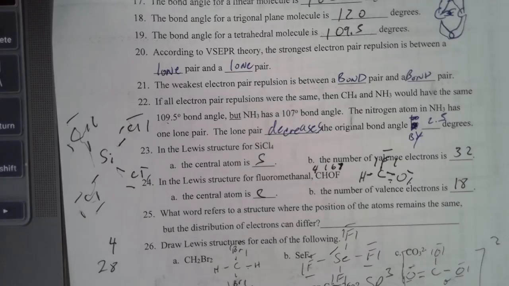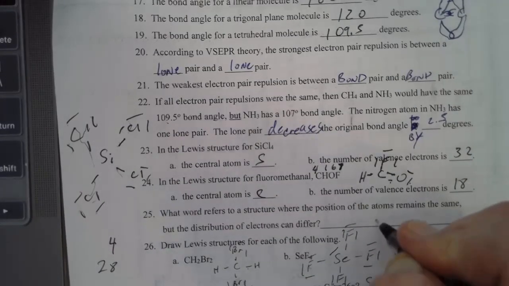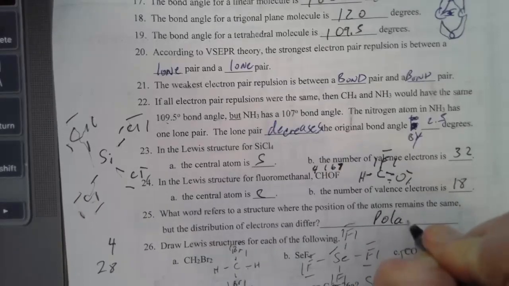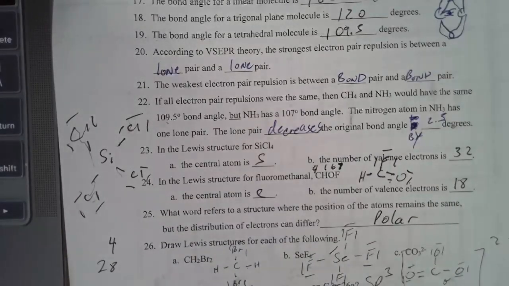What word refers to a structure where the position of the atoms remains the same, but the distribution of electrons differs? Where the position of the atoms remains the same, but the distribution... Again, that's going to be a polar structure. We're pulling the electrons to one side.